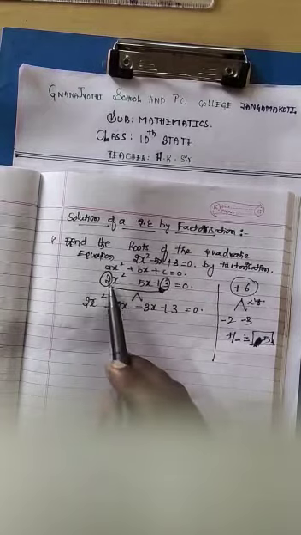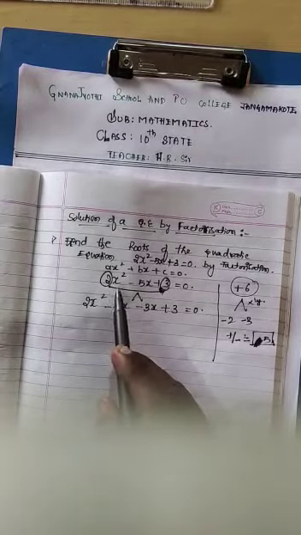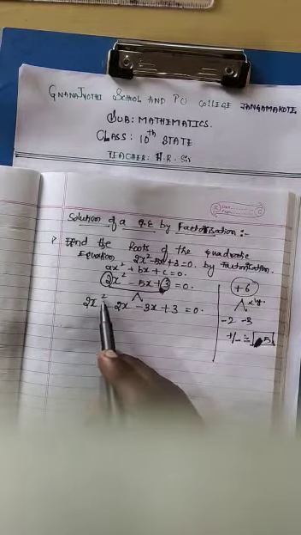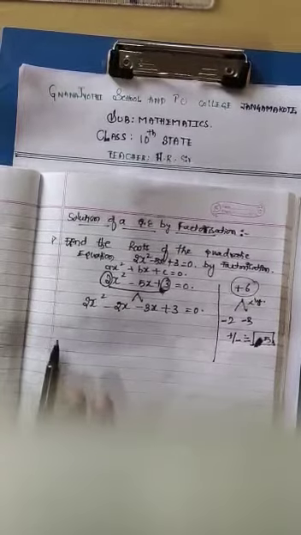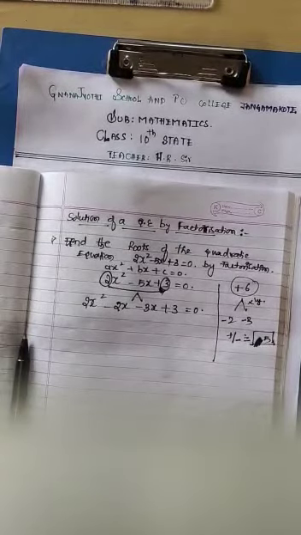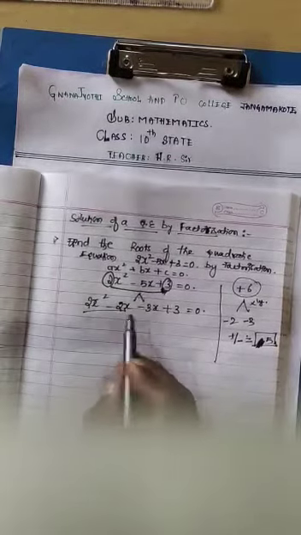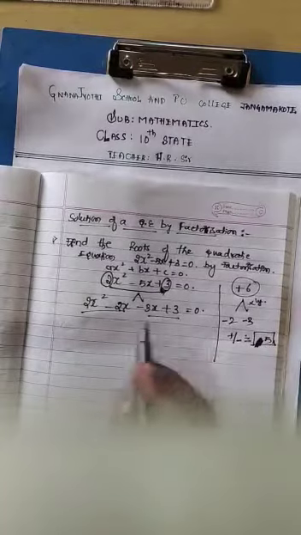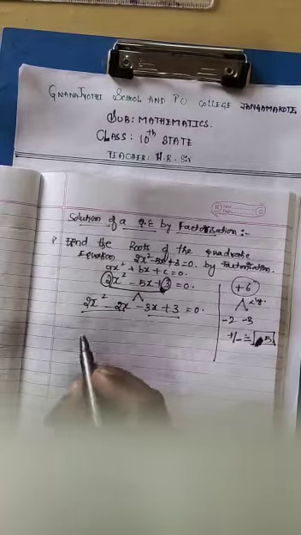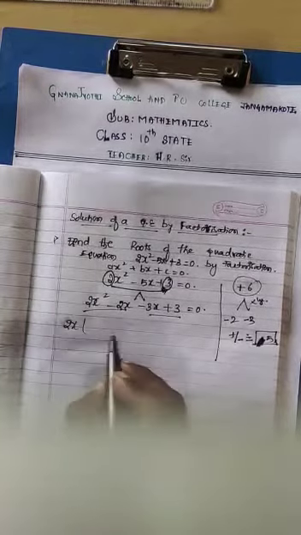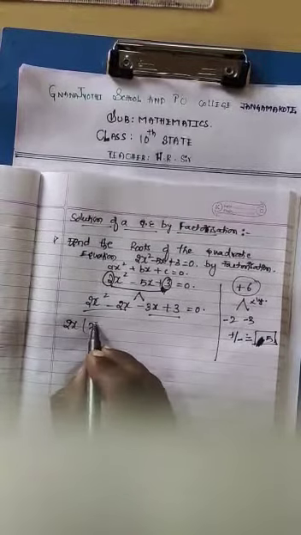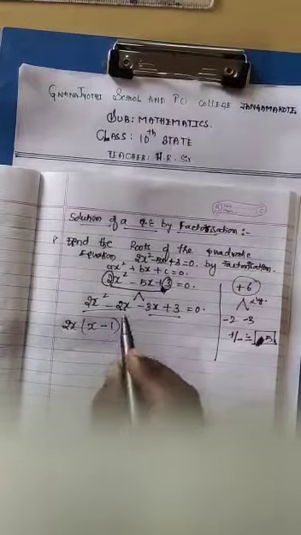Okay, when we add these two we get minus 5, right? So first we take the first term as same, we can write it as 2x square minus 2x minus 3x, and the constant term as it is, 3, which equals 0. By making a first group and these two as the second group, in the first two we take 2x as common, remaining x minus 1, right?